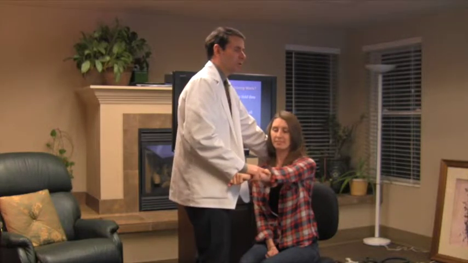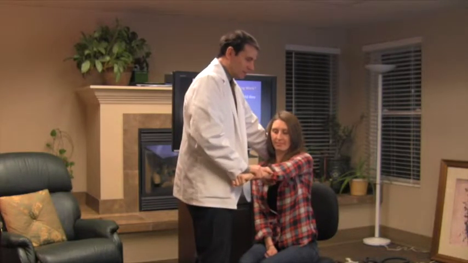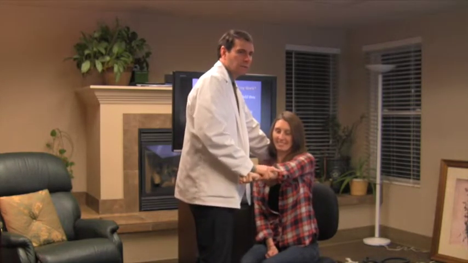Now what I'm going to do is I'm going to go one segment off this. Now try as hard as you can. Now I'm basically pushing almost as hard as I can, and I can't break her, but if I go down to T11, try hard. It's so easy to push her down. So there's a misalignment or a subluxation there.